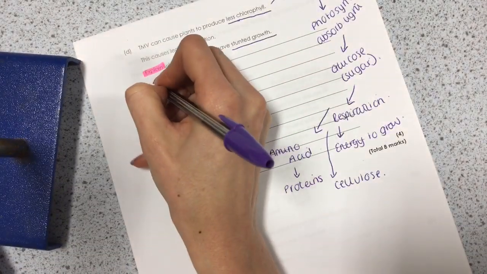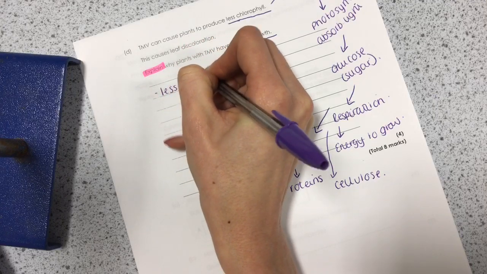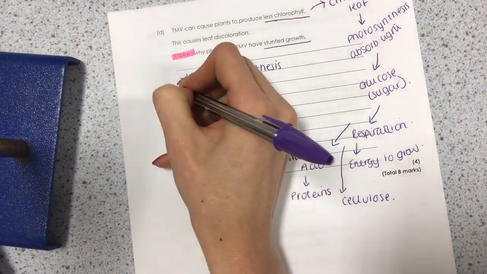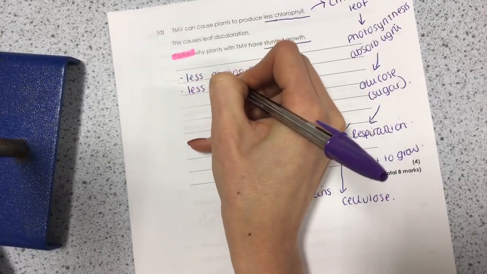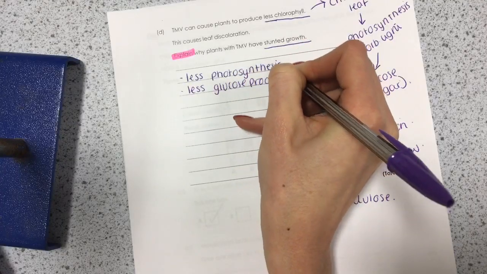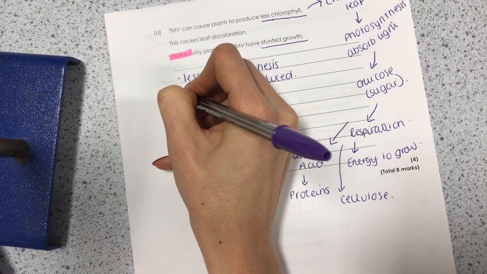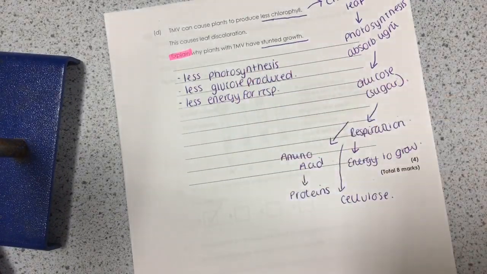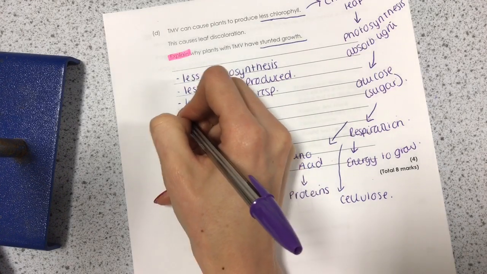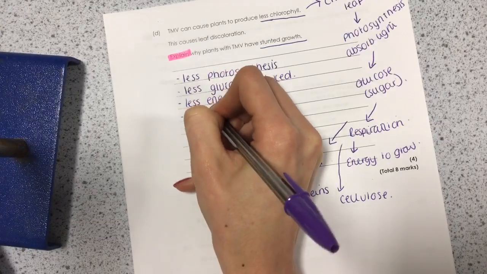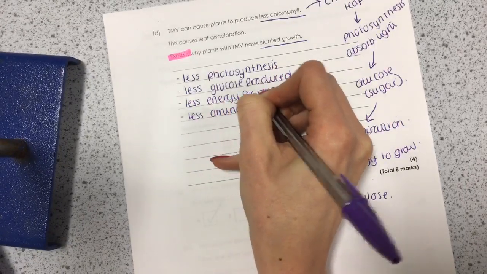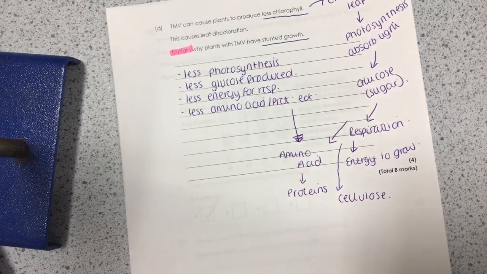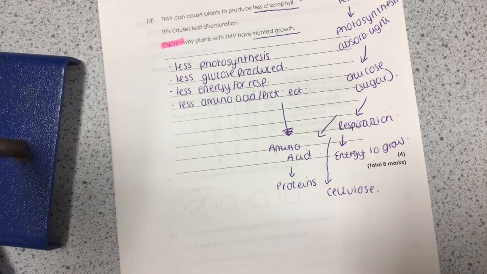So I'll write this out for you. So less photosynthesis, less glucose produced, less energy for respiration, so therefore less amino acids, proteins, etc. So all these which are down here. Okay? So 4 marks.